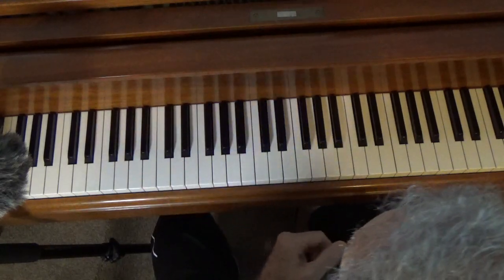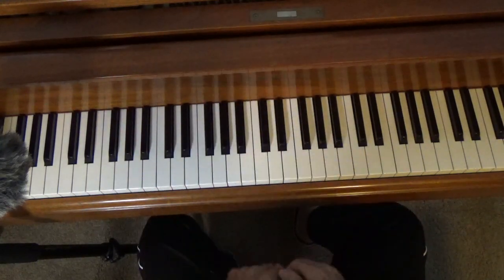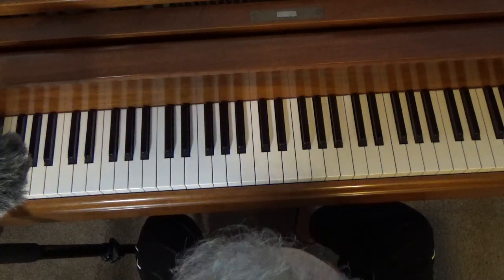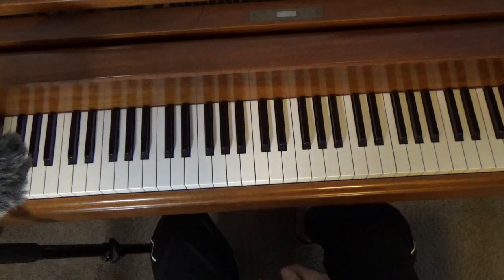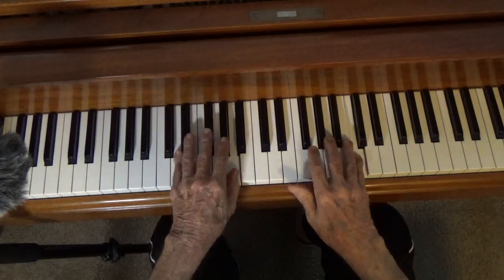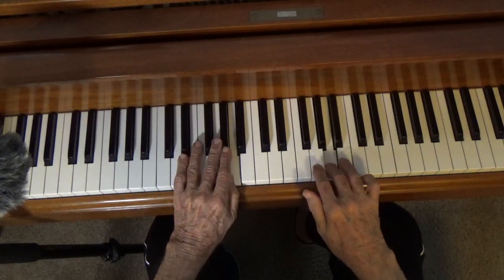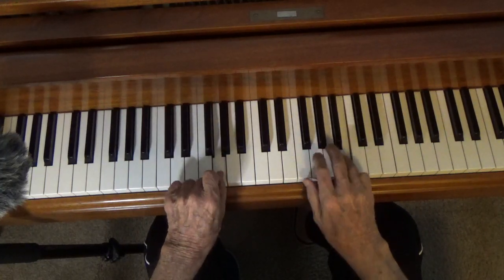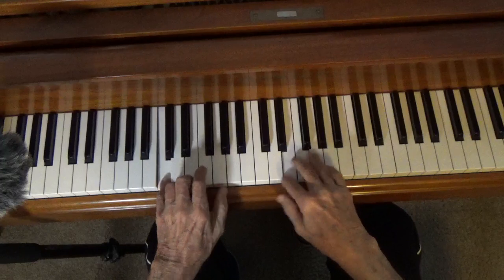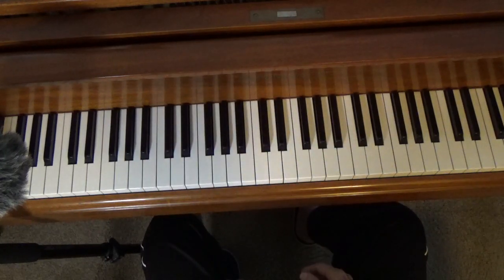Okay, going ahead with this. You can change a piece that's in 3/4 time, a song that's in 3/4 time, change it to 4/4 time. So 1, 2, and 3, and 1, 2, and 3, and that's the basic rhythm in 3/4 time.